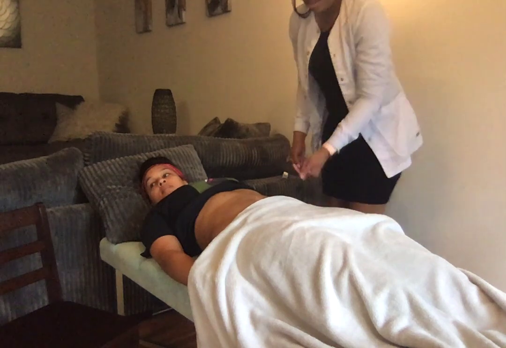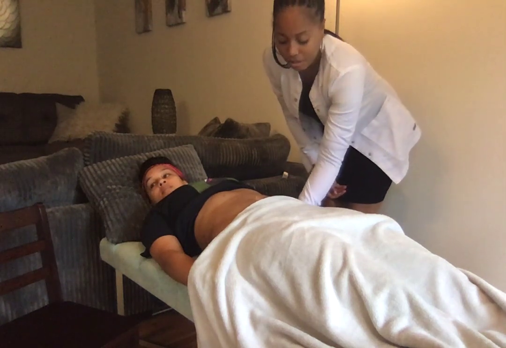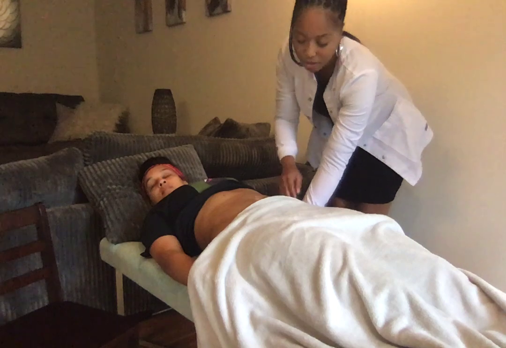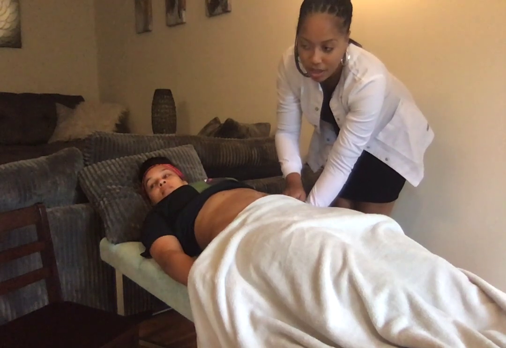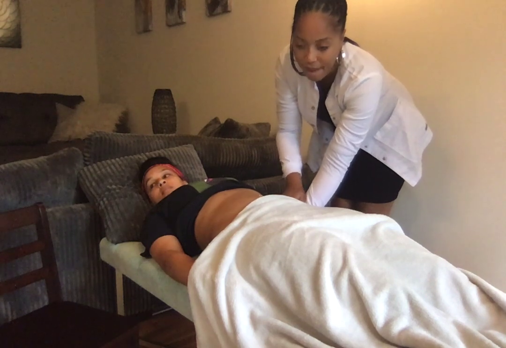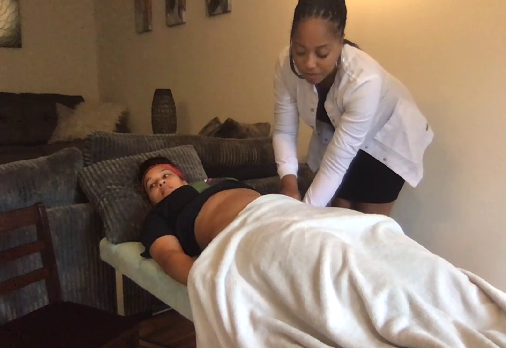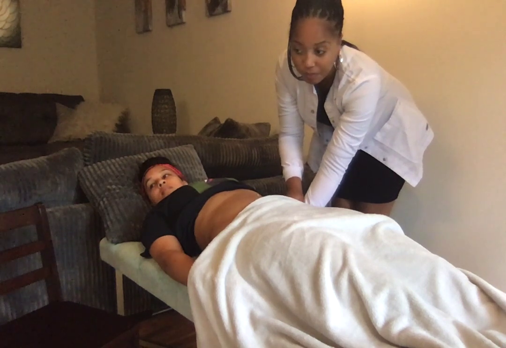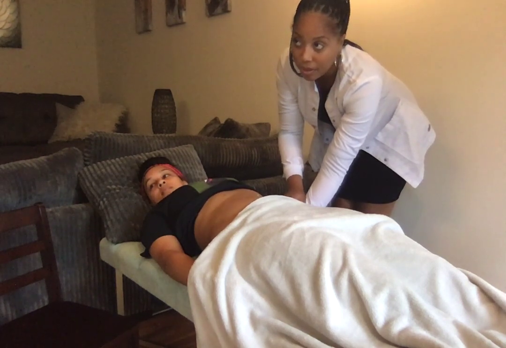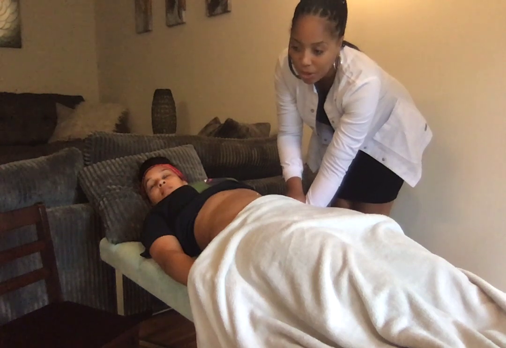Now I'm going to palpate the left kidney, placing my left hand behind her back and using my right hand to palpate at the left upper quadrant. Now have you take a deep breath.